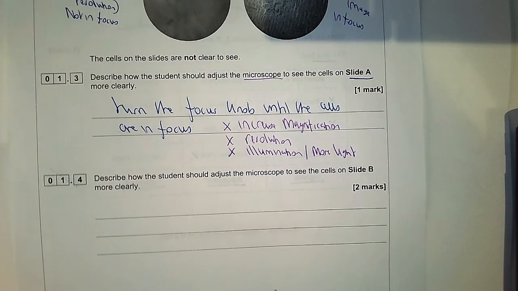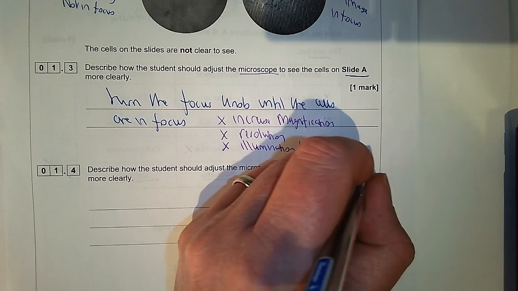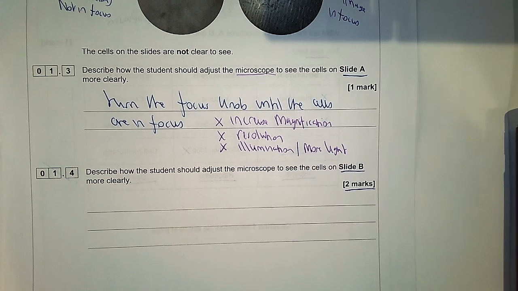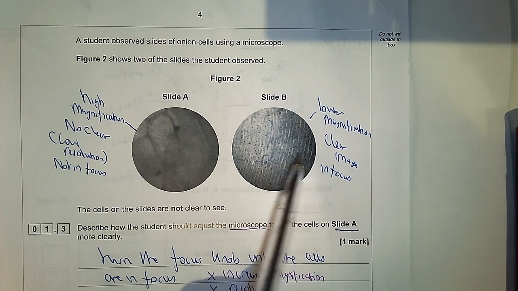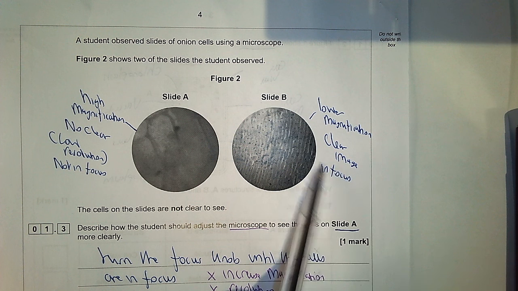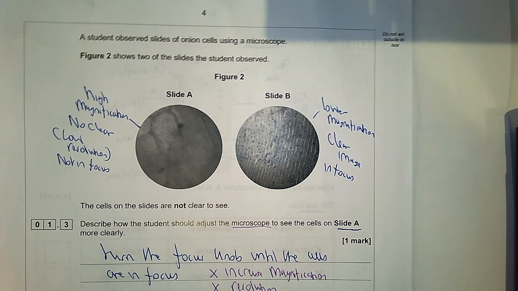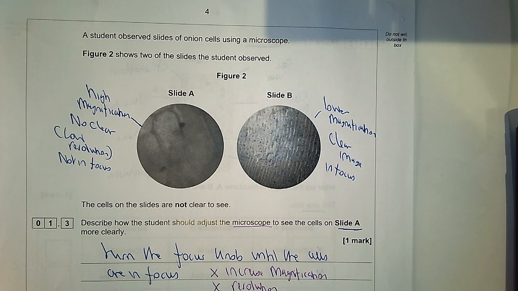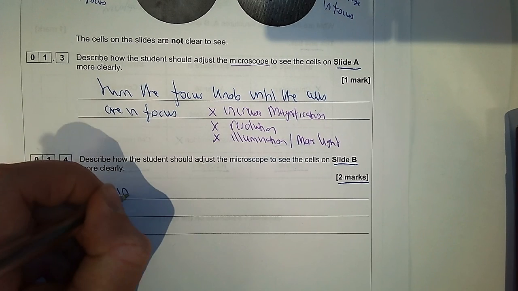Okay, the second part of the question then says, describe how the student should adjust the microscope to see the cells on slide B. Now this time, this is worth 2 marks. And if you look at slide B, it's under lower magnification, but the image is clear, so it's in focus. So it's not a case this time of focusing, rotating the focus knob. We now need to increase the magnification. So we get a mark for saying increase the magnification.